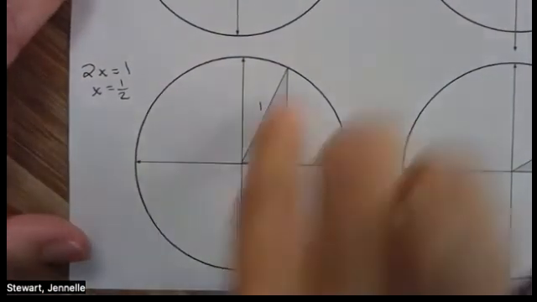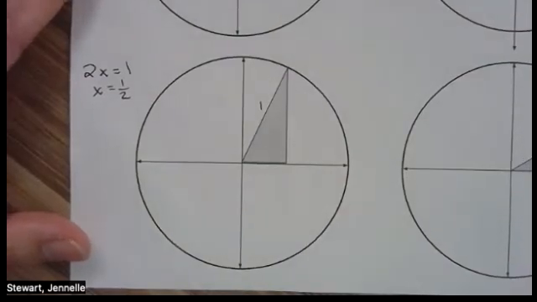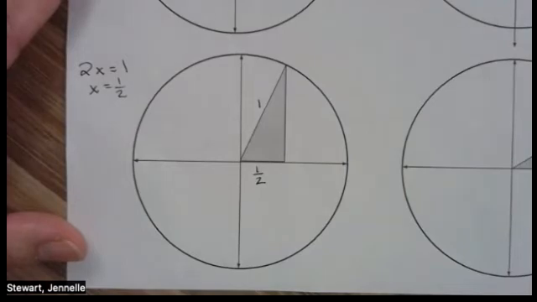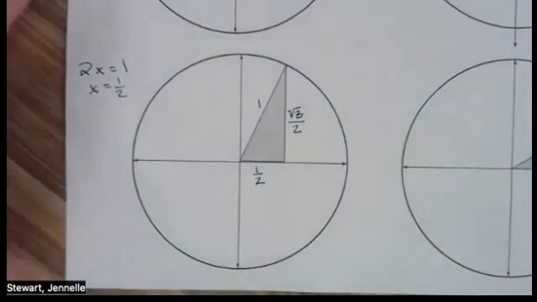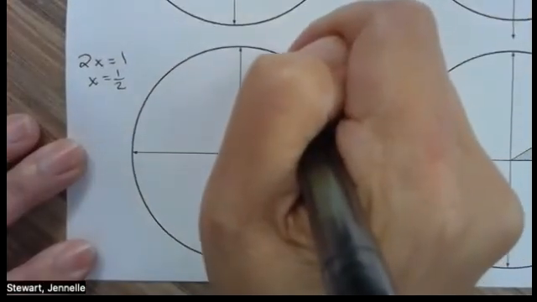Now, where is 1/2 in this 30-60-90 triangle? Which leg is it, the longer leg or the shorter leg? The shorter leg. And my longer leg, knowing my special triangles, is rad 3 over 2. Oh, let's do our xy.